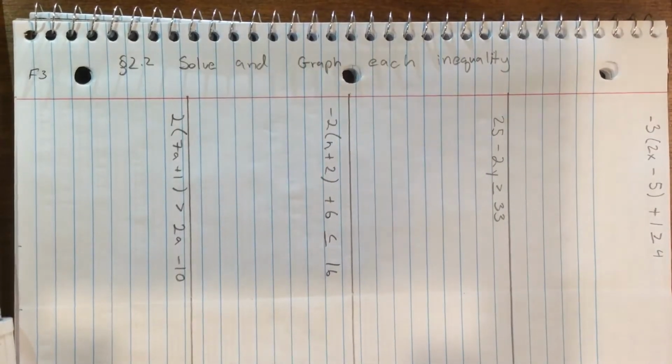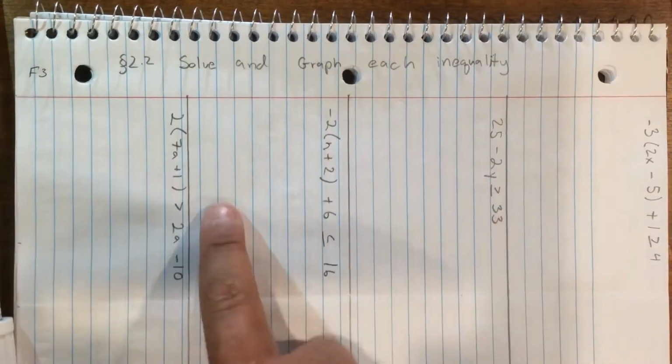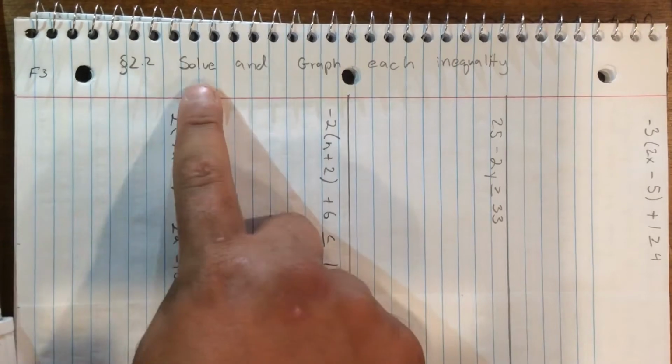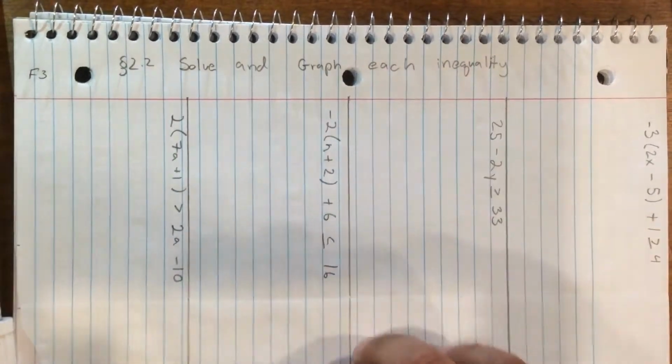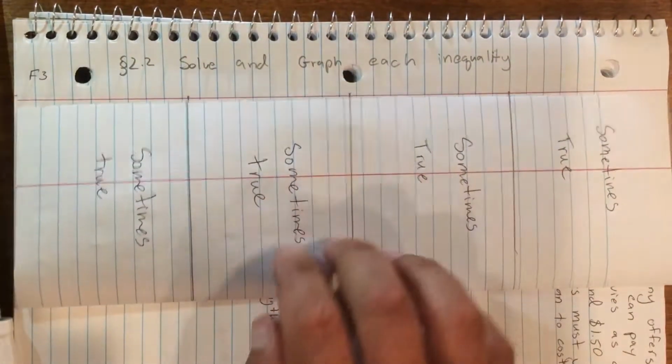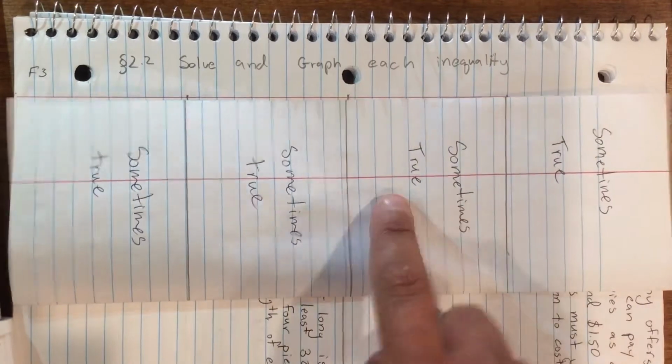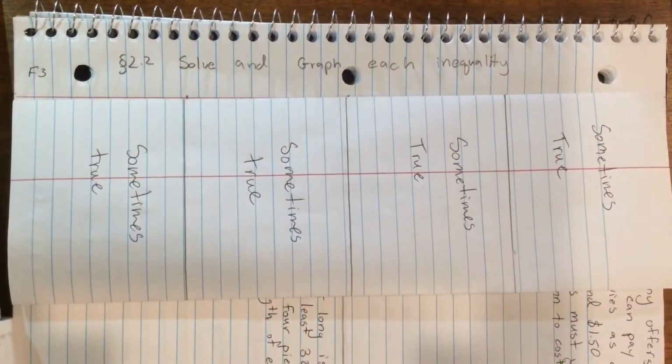Hello, my wonderful students. This is the third foldable, which is a quad foldable. It has 1, 2, 3, 4 sections. And we're going to be talking about 2.2, solve and graph each inequality. And if we flip it over or fold it apart, they're all going to be sometimes true. And there are going to be inequalities in it, which is stated here. So sometimes true inequality, sometimes true inequality, and sometimes true inequality.